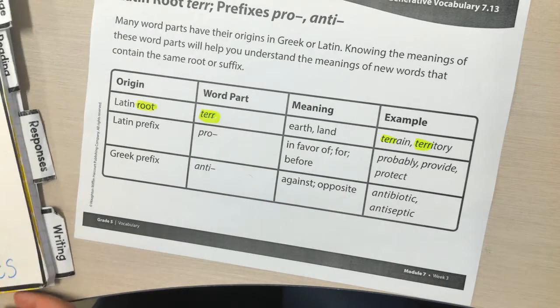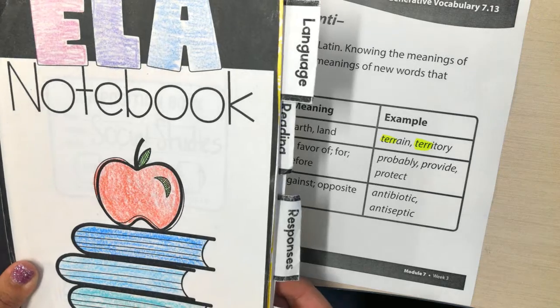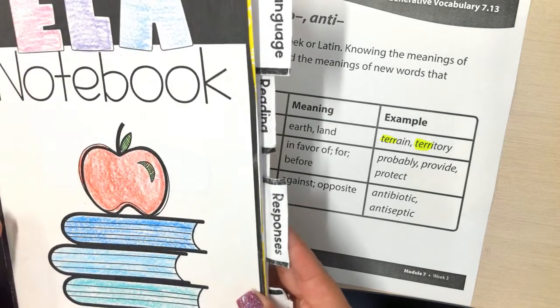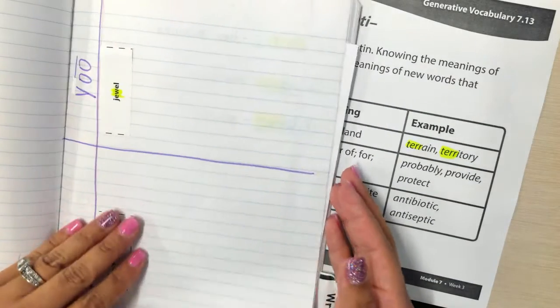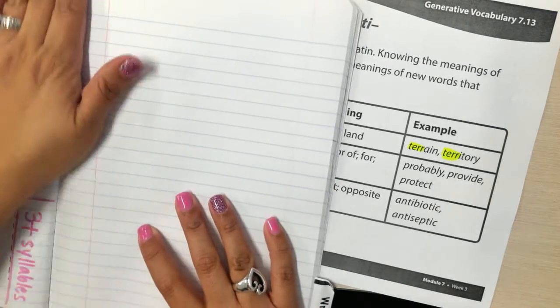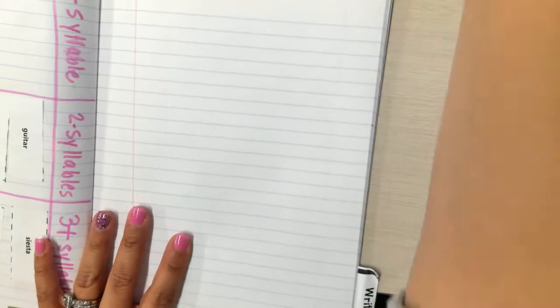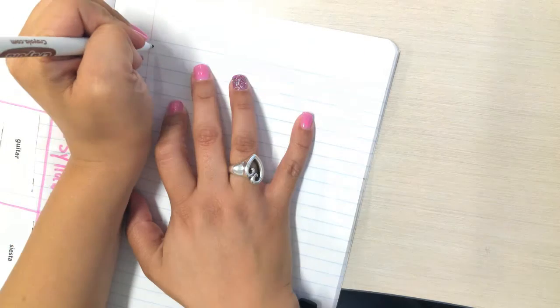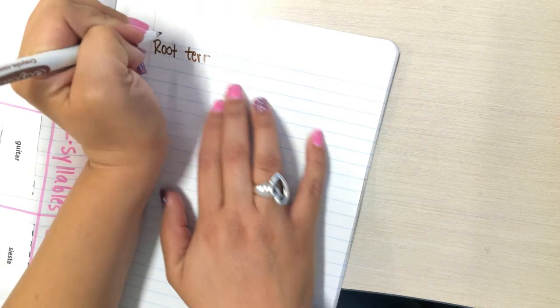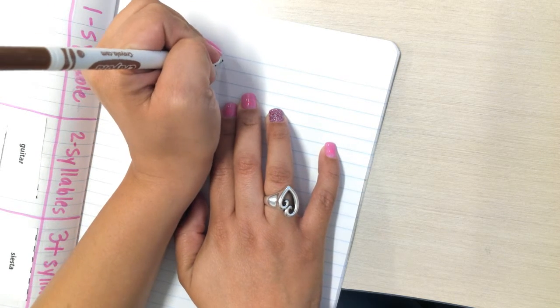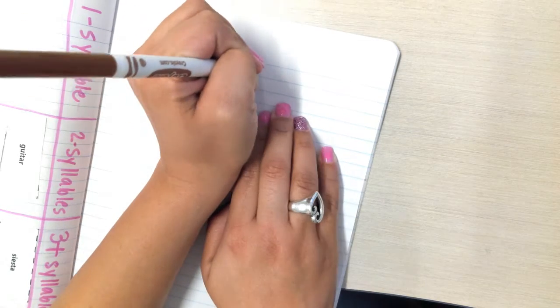Okay, so now what you're going to do is you're going to go to your ELA notebook and you're going to turn to the responses tab. So if you need to go get your ELA notebook, I want you to pause now and go do so and get these items. If you're back, that means that you have your ELA notebook and you're turning to a fresh, clean page. And at the top, you're going to write root, and you're going to write terr, and the meaning is earth or land.